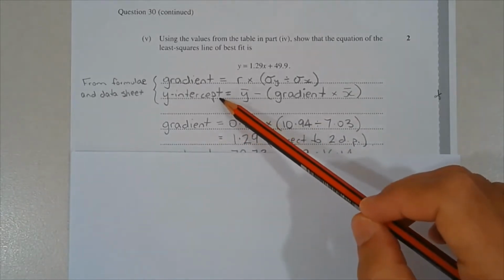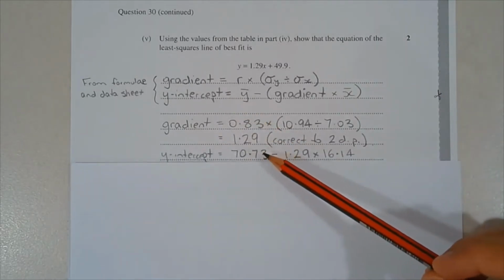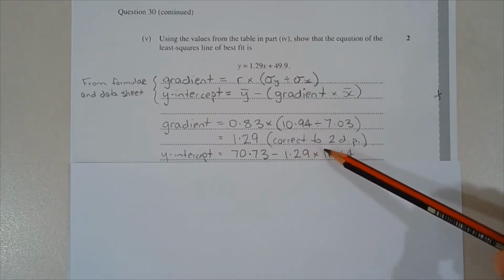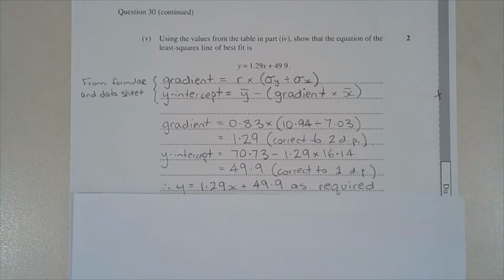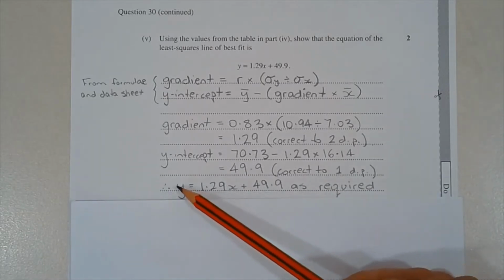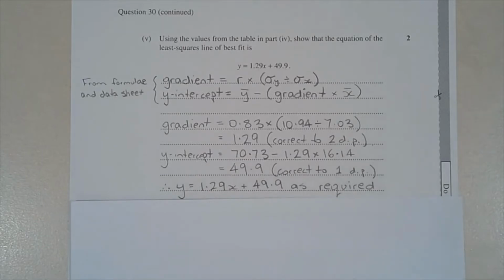So using this formula here, that's 70.73 minus 1.29 multiplied by 16.14. And we get 49.9, correct to 1 decimal place. So therefore, the equation of the least squares line of best fit is y equals 1.29x plus 49.9 as required.